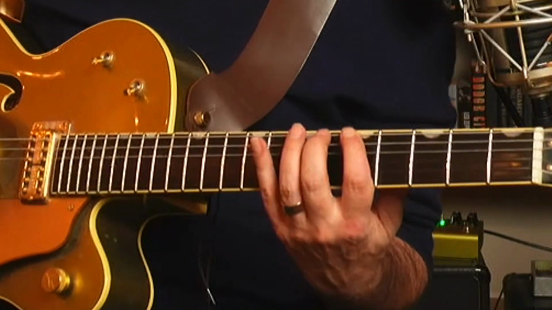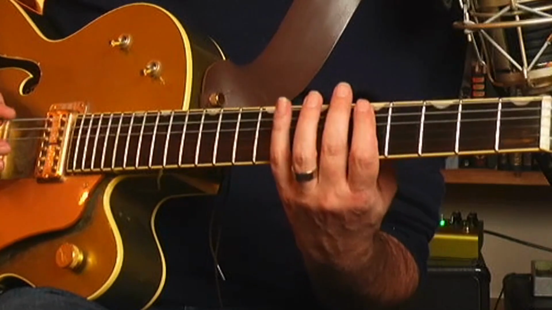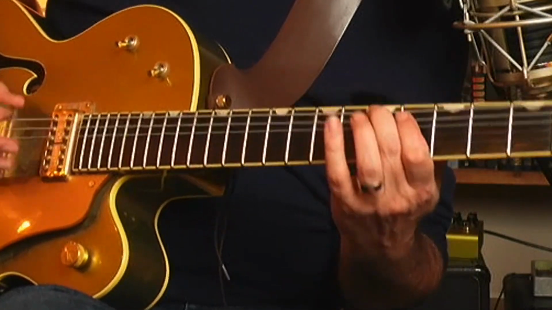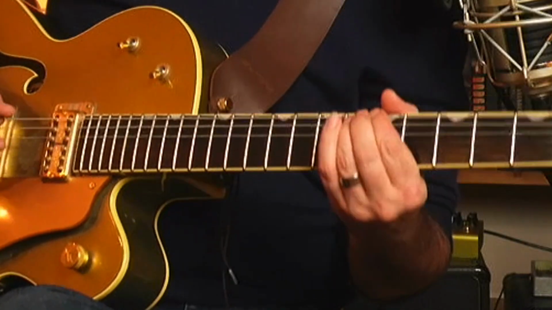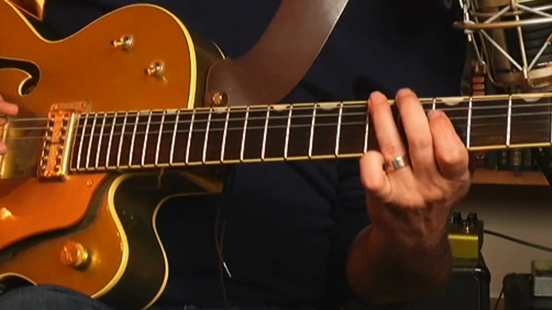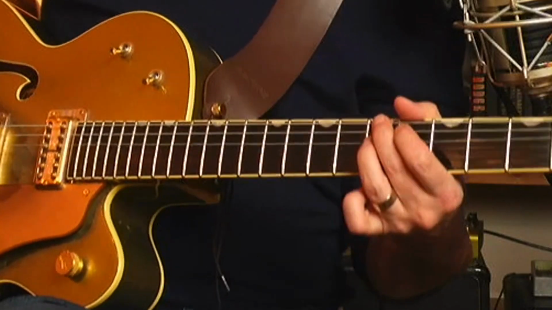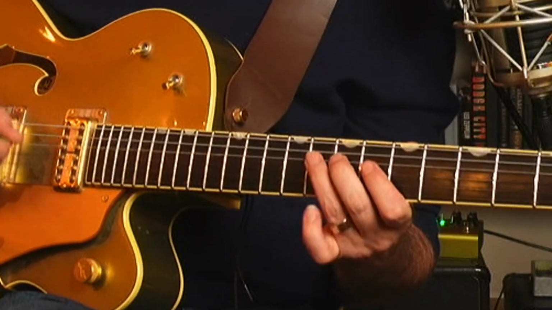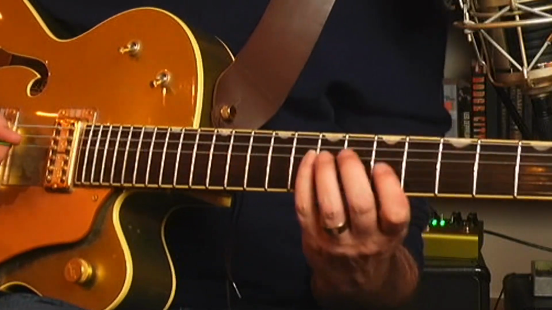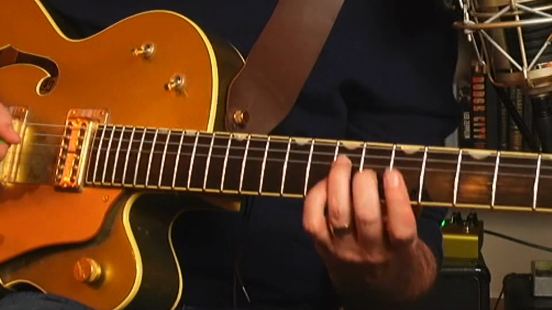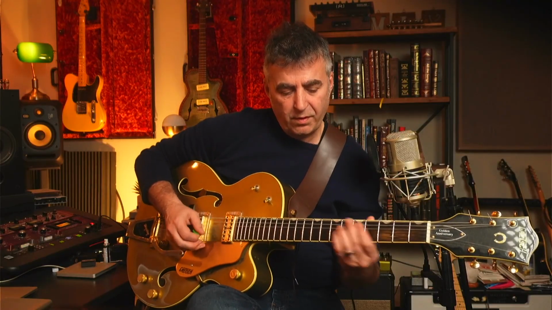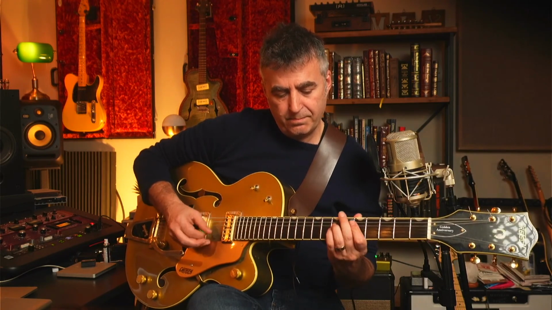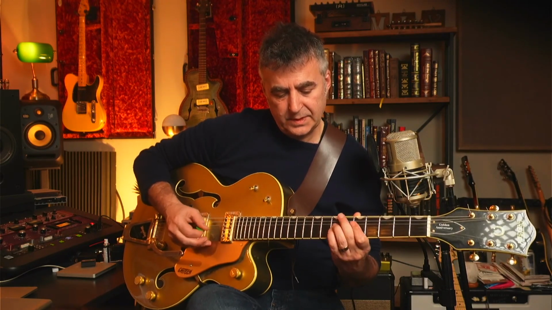So those are all your notes. So you've got flat second, major second, minor third, major third, fourth, flat fifth, minor sixth, major sixth, flat 7, major 7, an octave, and then it just repeats again. Minor second, major second, minor third, major third, fourth, flat fifth, it's the blue note.